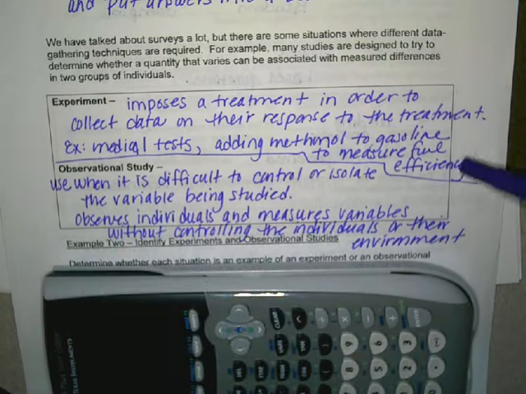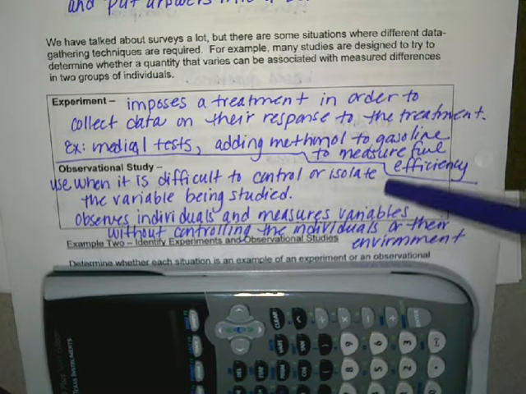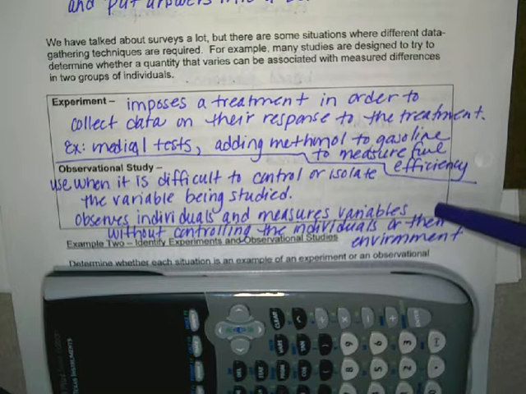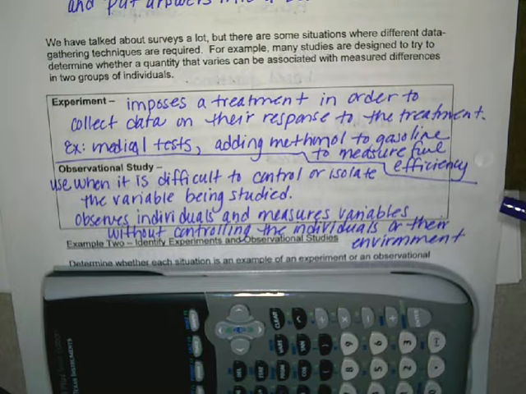An observational study is used when it's difficult to control or isolate the variable being studied. This observes individuals and measures variables without controlling the individuals or their environment. So maybe you just want to see how many students in a day look like they've gotten enough rest. That's just observing students' behavior and monitoring their awakeness all day.